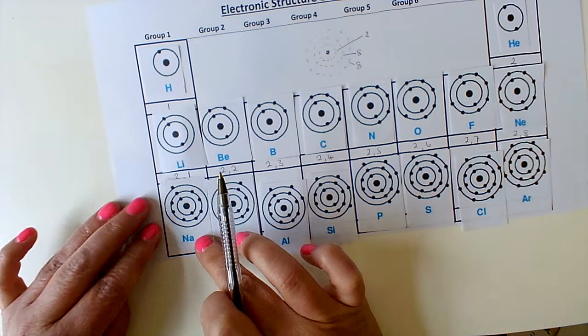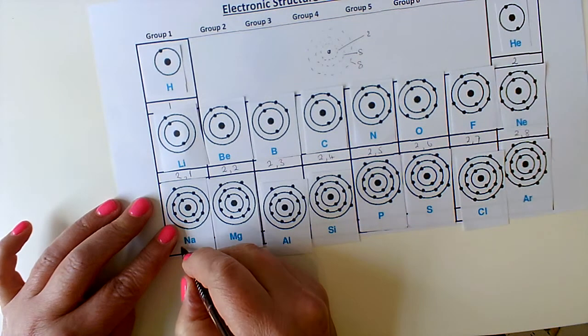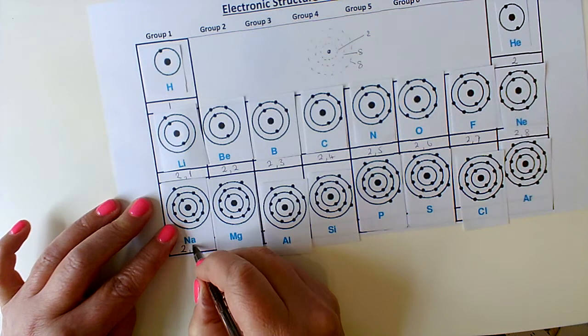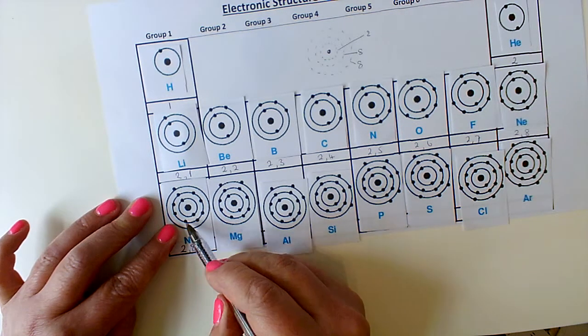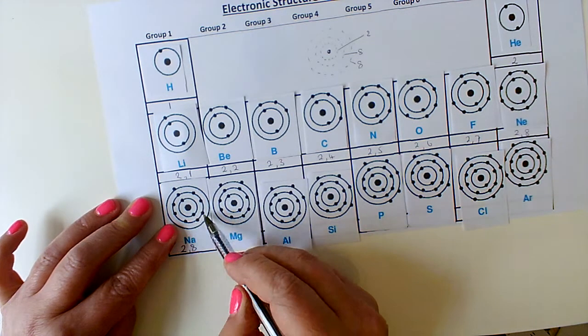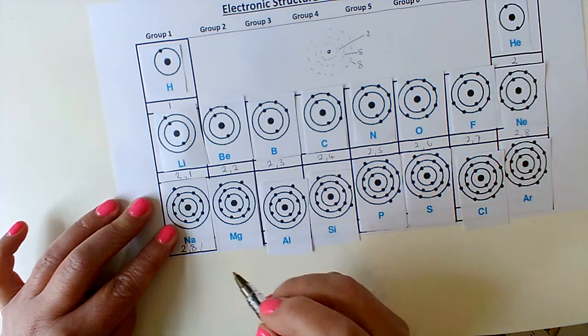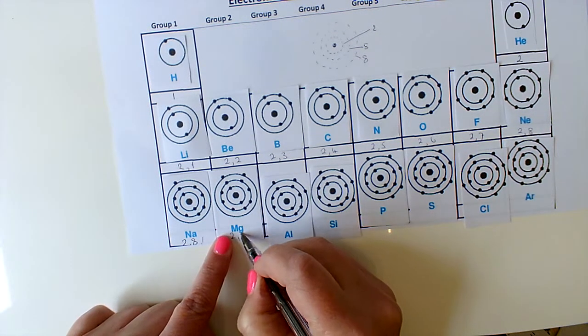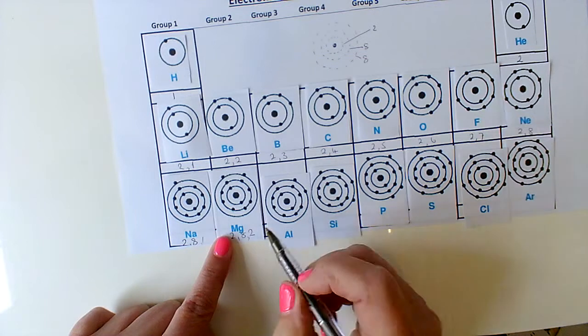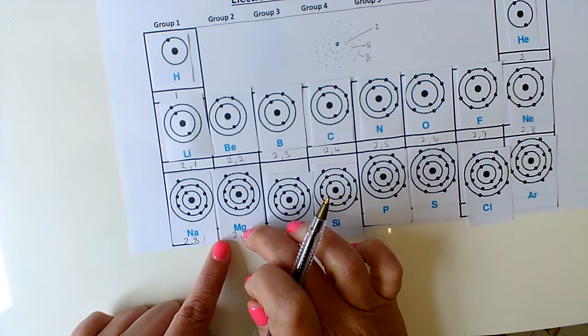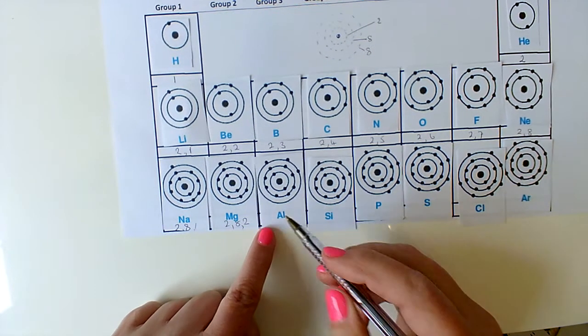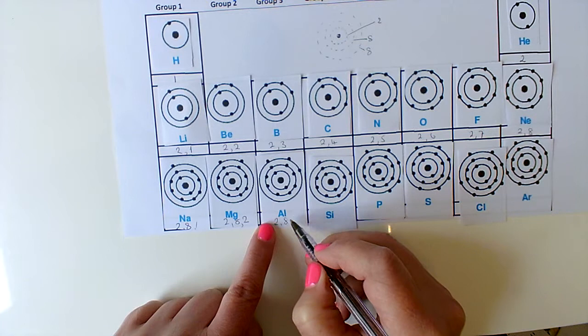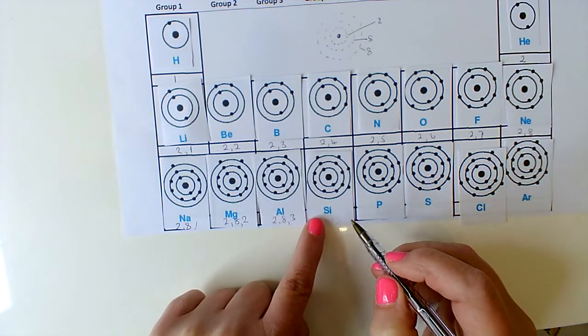So with sodium, I have got 2, 8, so this shell is full, and 1. Magnesium, 2, 8, 2, following this pattern, 2 outer electrons. Aluminium, 2, 8, 3.